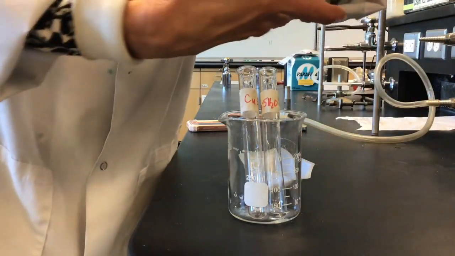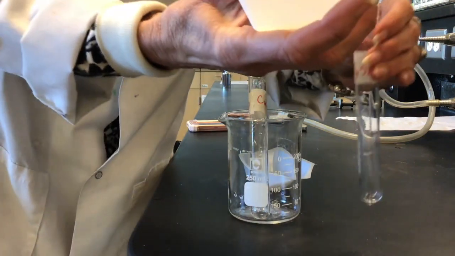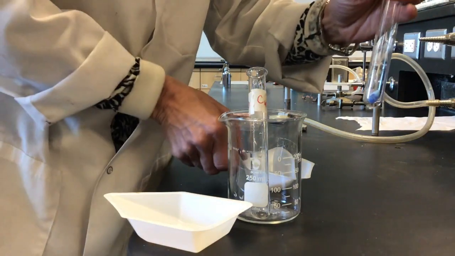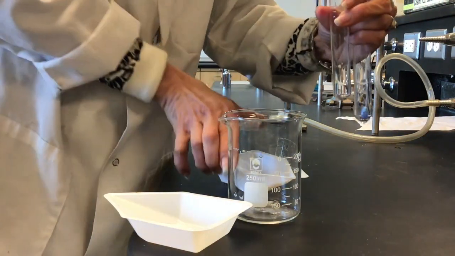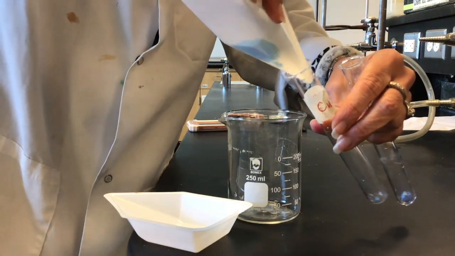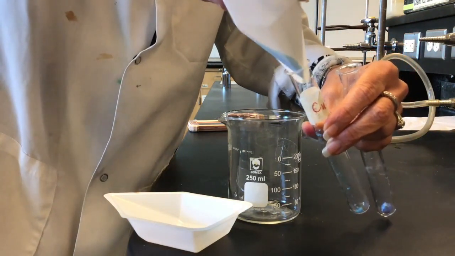Now I'm going to add my copper sulfate pentahydrate to each of the test tubes. So here's my large crystal. And then the other one has the same exact mass, but it is the powdered copper sulfate pentahydrate.